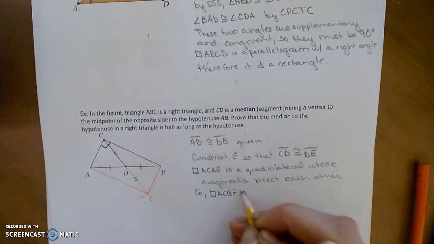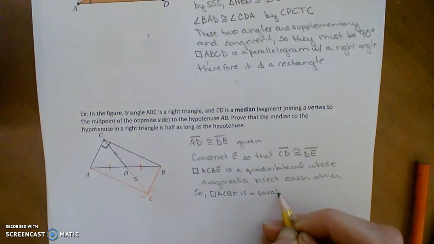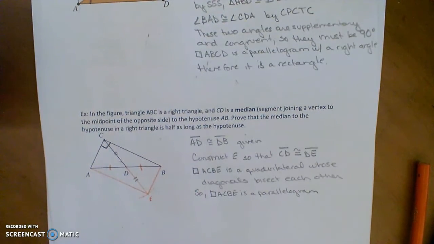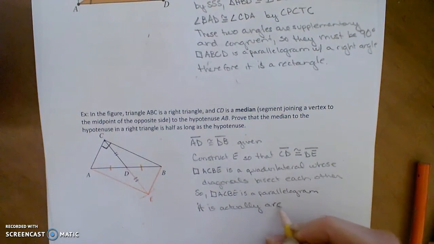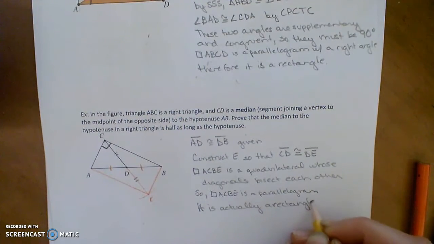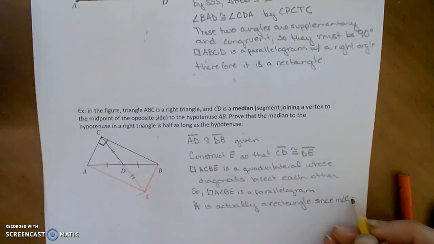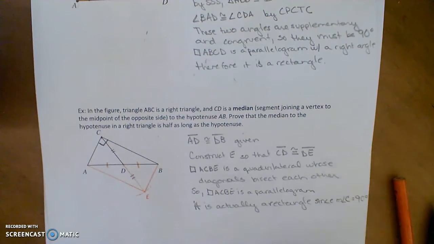ACBE is a parallelogram. Because you have a parallelogram with a right angle, it is actually a rectangle, since the measure of angle C is 90 degrees. So it's a parallelogram with one right angle.